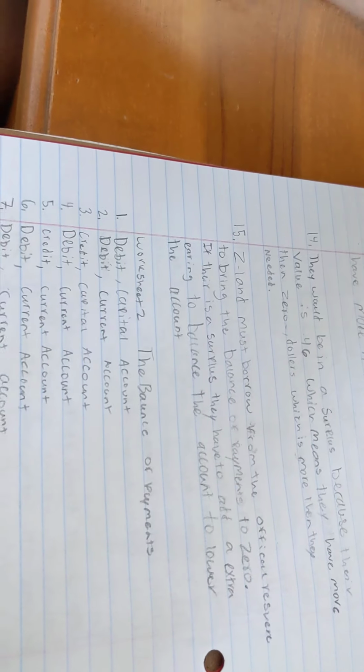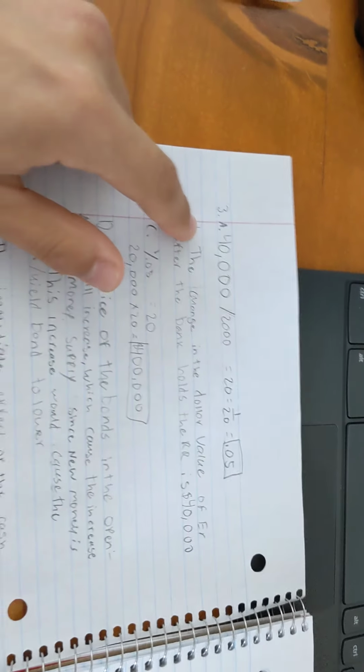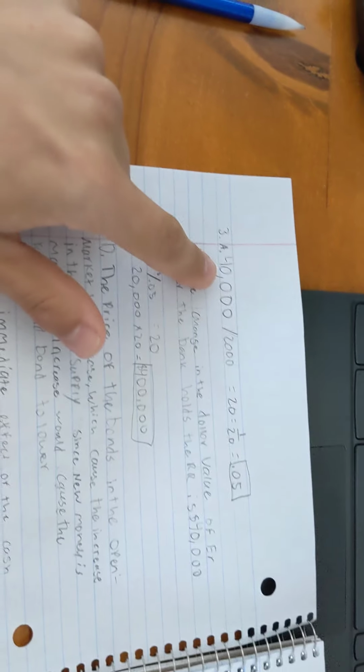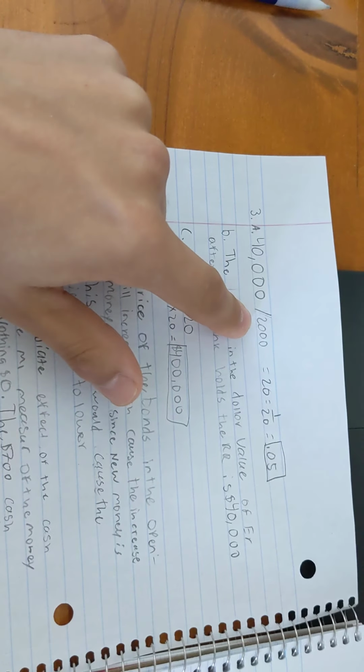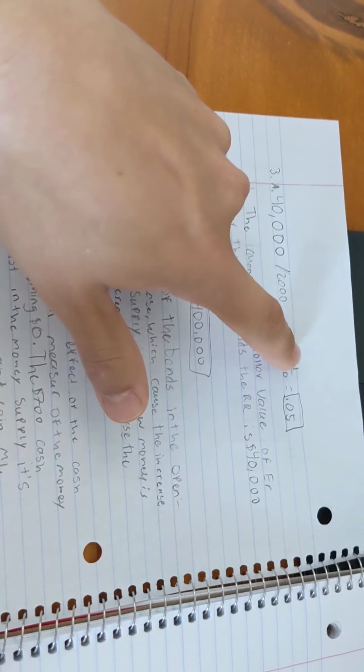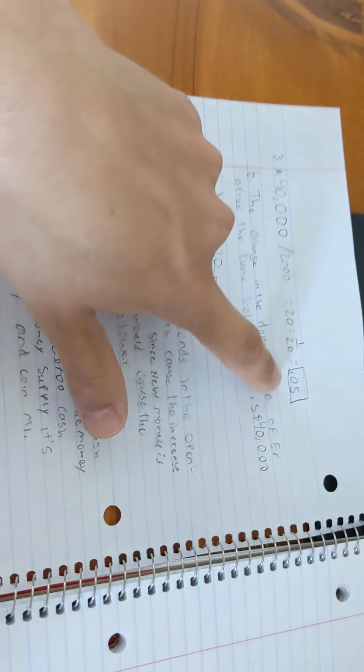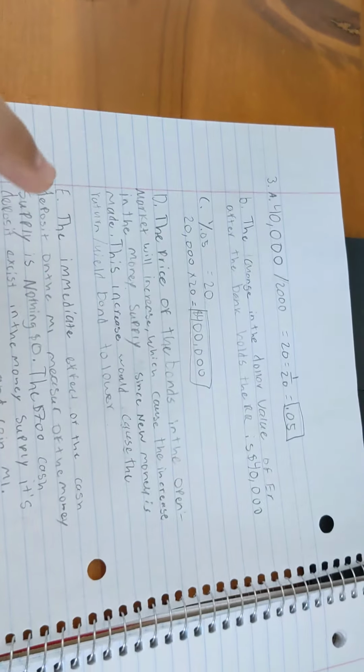And then for my second question, I did number 3. It asked to find what the required reserve ratio is, which is 0.50. So I took the $40,000 that the person deposited, divided it by 2,000, which gave me 20, and then I took the 1 over 20 for the required reserve ratio, which gave me 0.5.